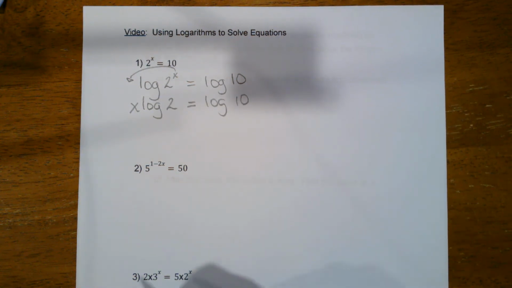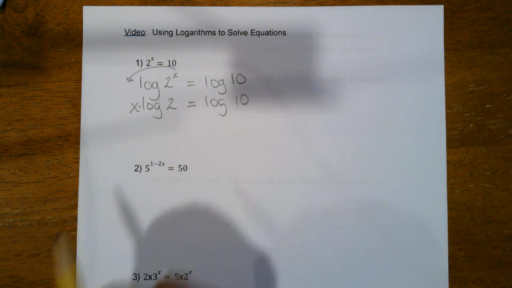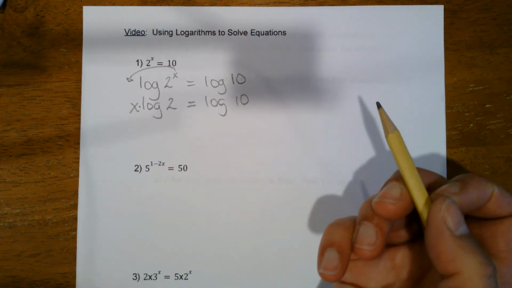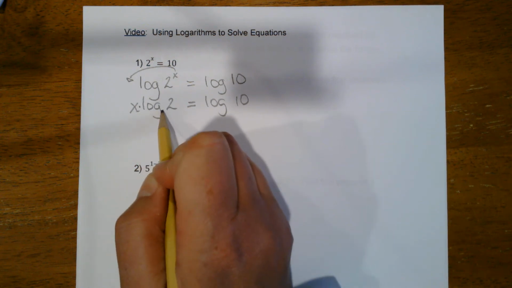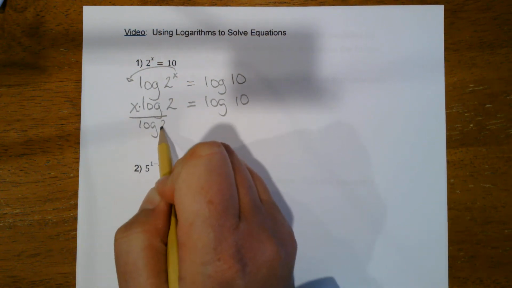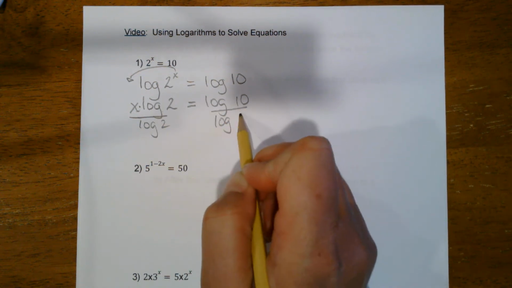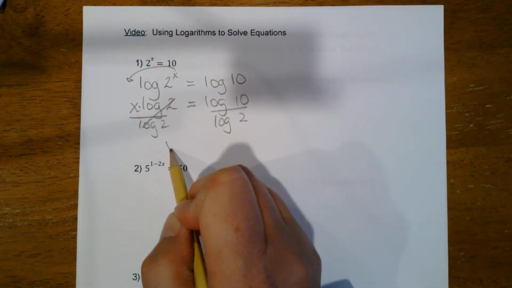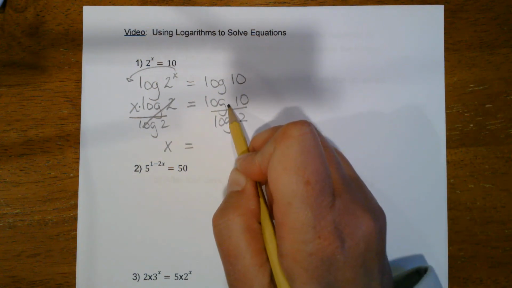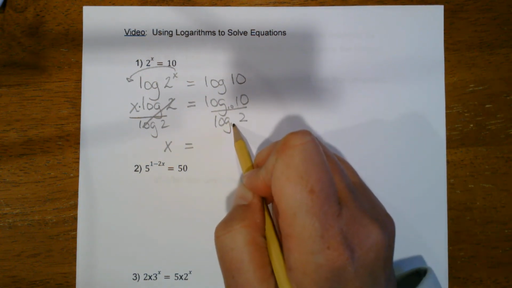Then what we're going to do is treat log 2 just like it was the number 2. So since x and log 2 are being multiplied, we can divide both sides by log 2. Cross that out, and x equals log 10 over log 2. Now remember, if there's no base here, we take the base as being 10.